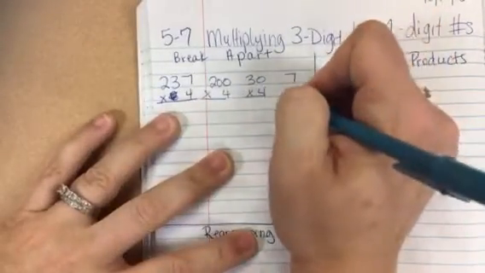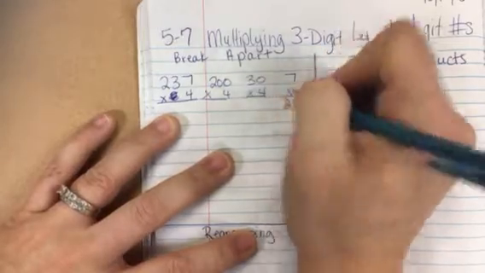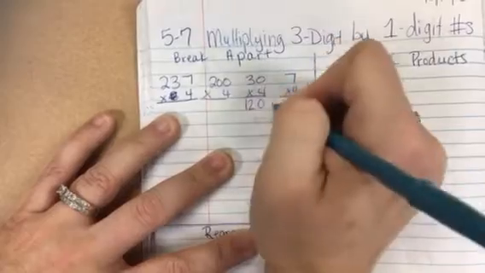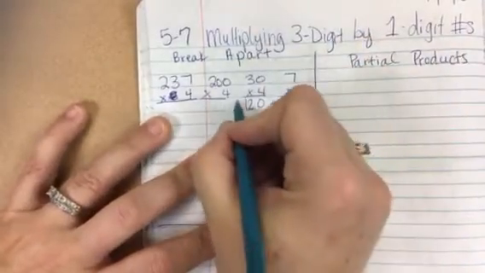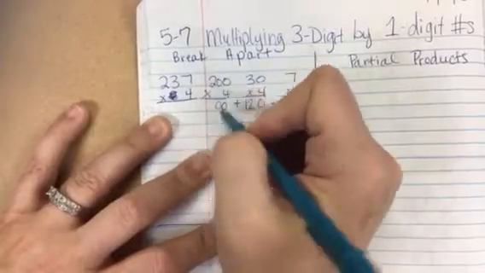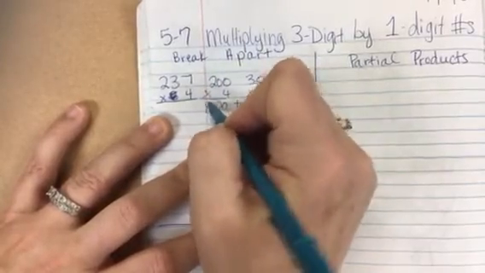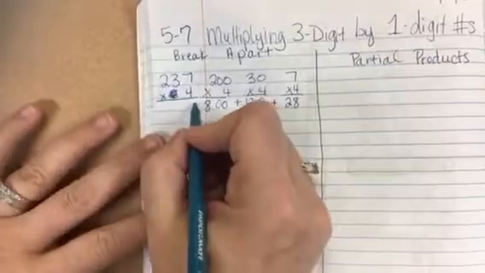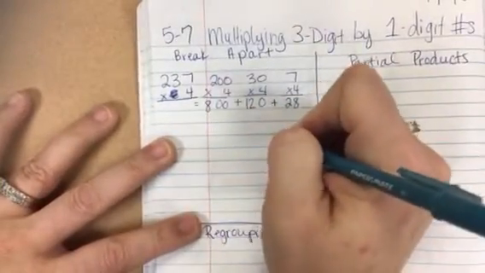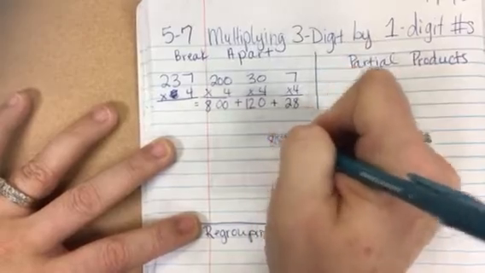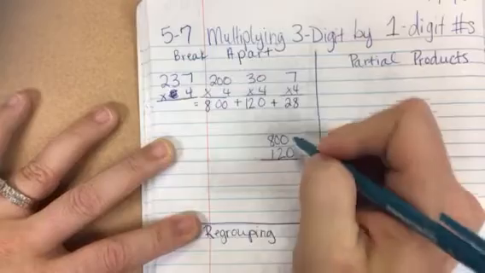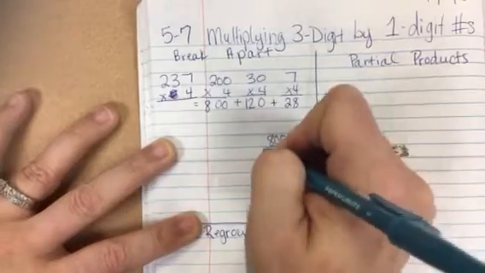7 times 4 is going to be 28. 30 times 4, I'm going to bring down my 0. 3 times 4 is my 12. I know I'm going to have to add those together and these together. Here I have my 2 zeros I bring down, and then my 2 times my 4 is 8. So then I have to add these together. If you need to, put them down here and do a vertical thing. However, this is where you probably want to do 2 of them together first.